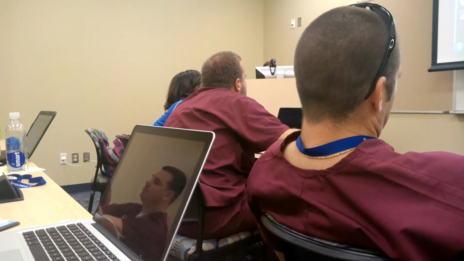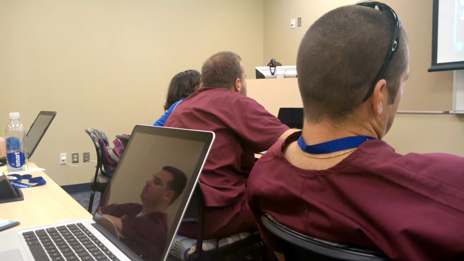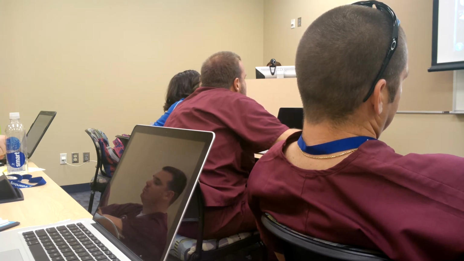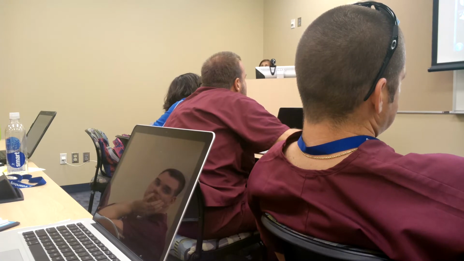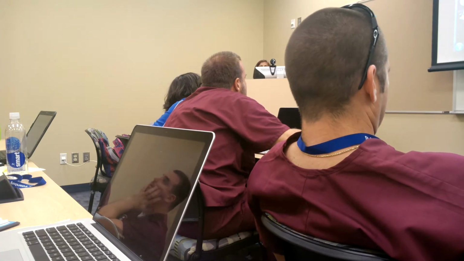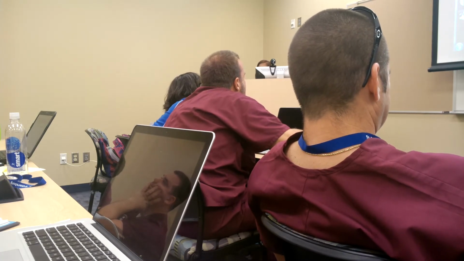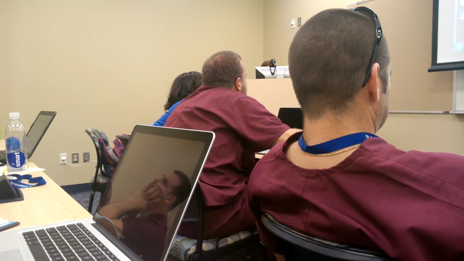Which of the ligaments listed here is associated with the hip joint? Deltoid ligament, iliofemoral ligament, fibular collateral ligament, and oblique popliteal ligament. Iliofemoral, yes.